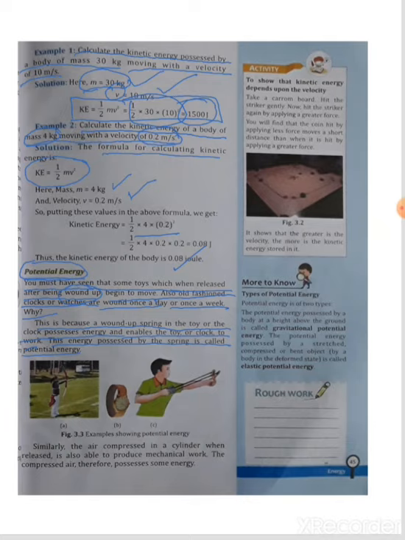Now, when the energy is possessed by a body due to the change in its shape or size, that is called configuration change. For example, here you can see there is a lady who is trying to shoot an arrow with the bow, isn't it? So when you stretch the string of the bow, you are deforming it, you are changing the shape of the string. So the energy stored in the string due to this changed shape is called potential energy.